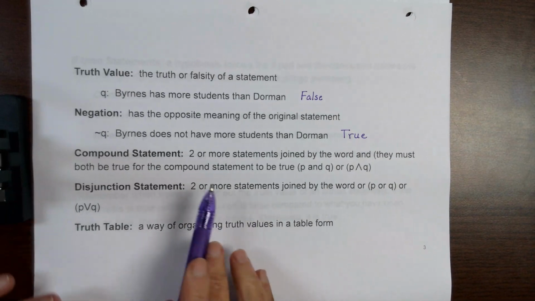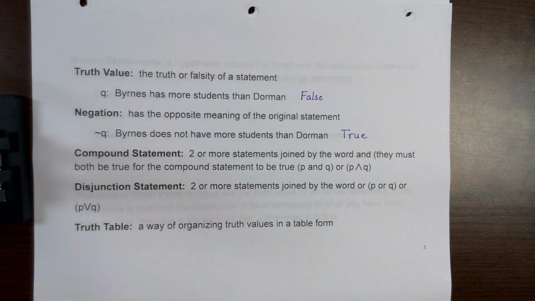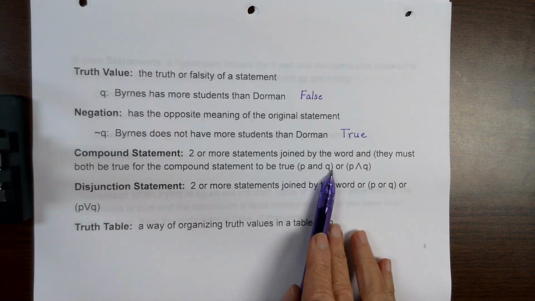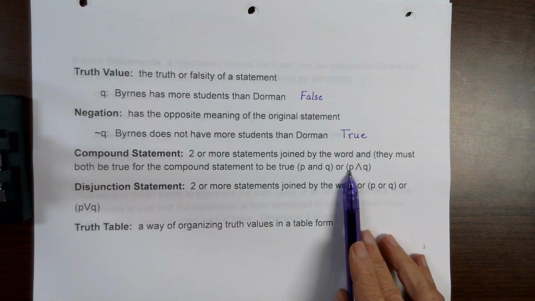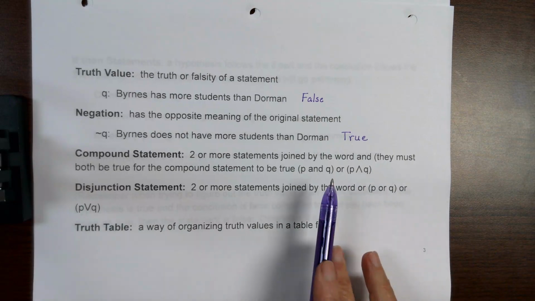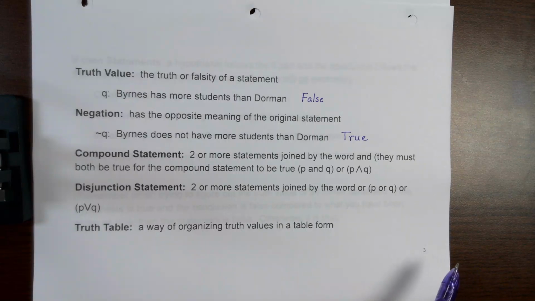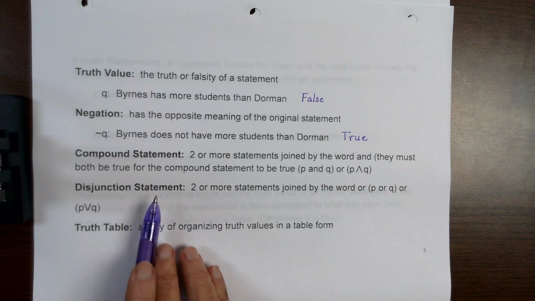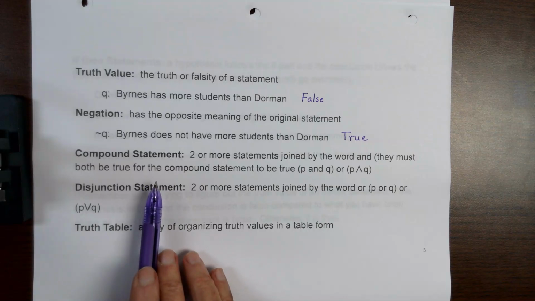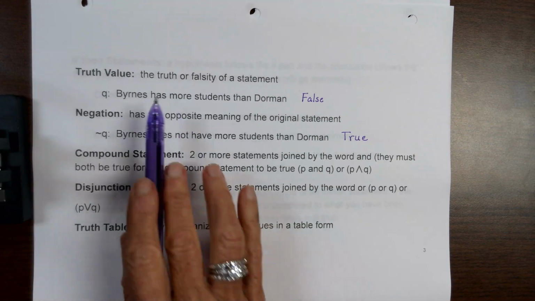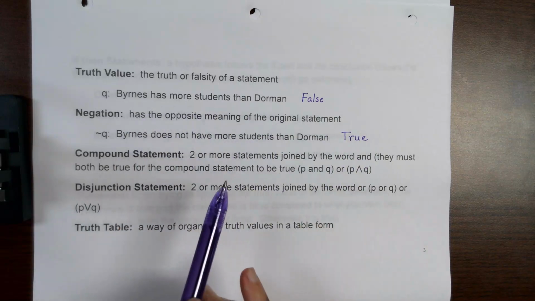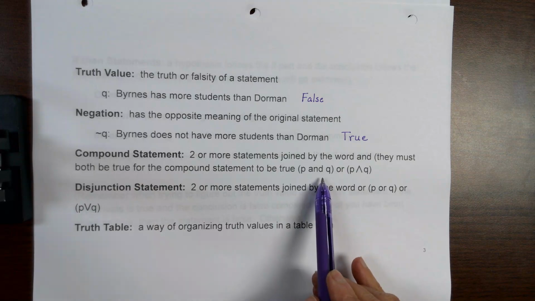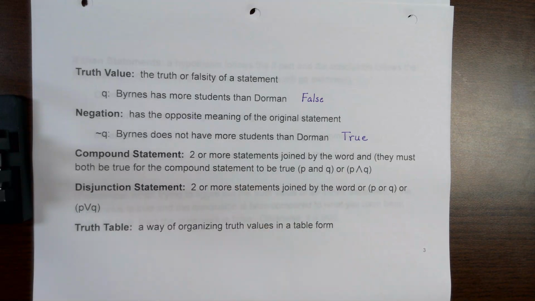A compound statement is 2 or more statements joined by the word and. They must both be true for the compound statement to be true. So if I have P and Q, or it can also be put this way, that's P and Q. Both P and Q have to have a truth value of true for the compound statement to be true. I could say the house is white with blue shutters and Burns has more students than Dorman. The truth value of that would be false because that statement is false.